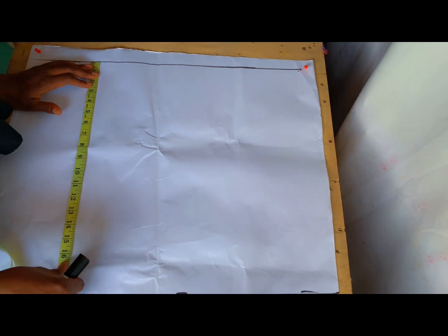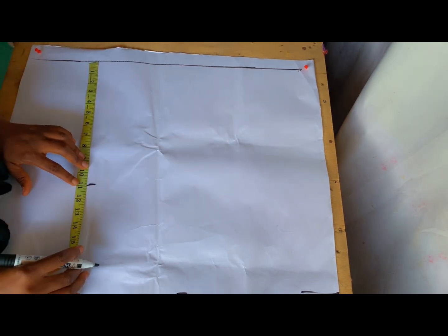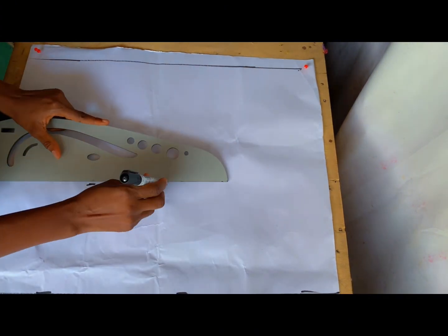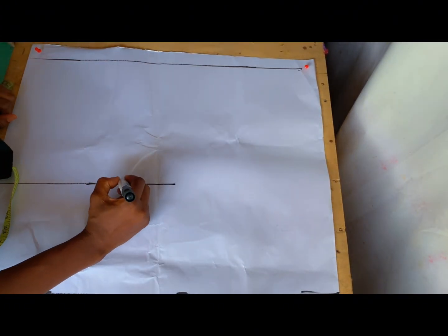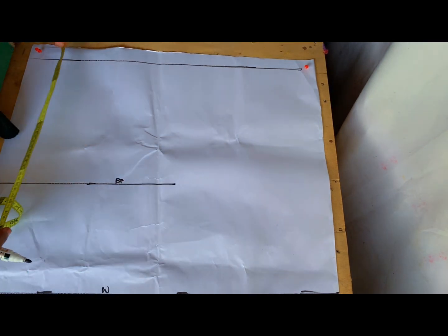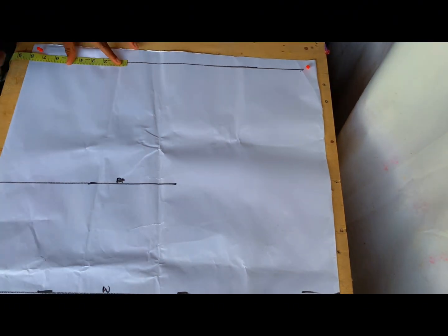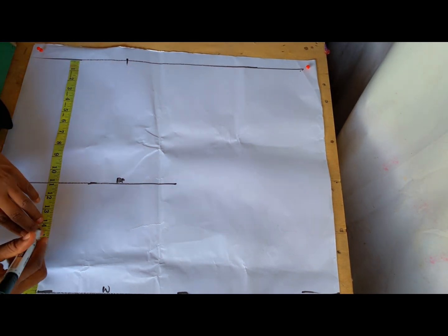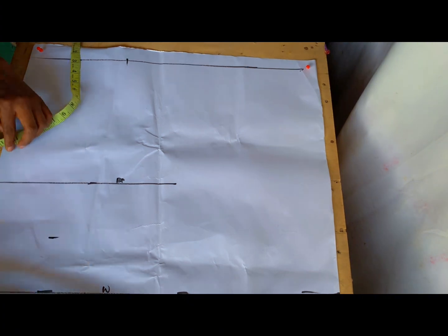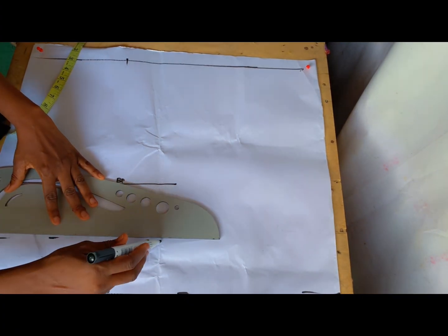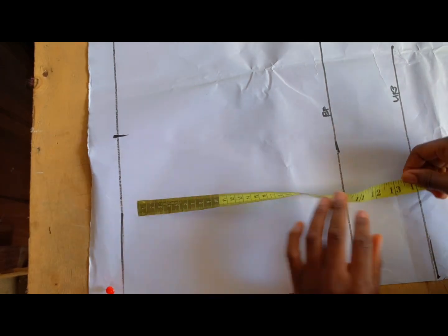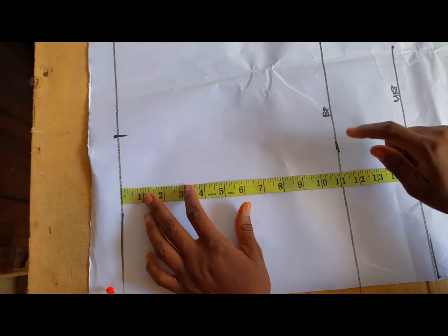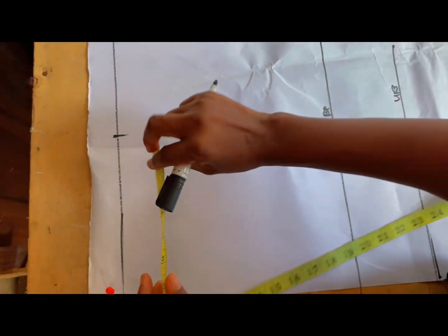Then the next thing I want to label is my bust line. So I'm just going to be creating my basic line first. Then the second is going to be my shoulder. So yes, that's my shoulder. Remember, you divide your shoulder into two to get what you need. So I'm creating my basic lines, and that's my under bust line. So it's my shoulder line being my top line, my bust point, and my under bust point.